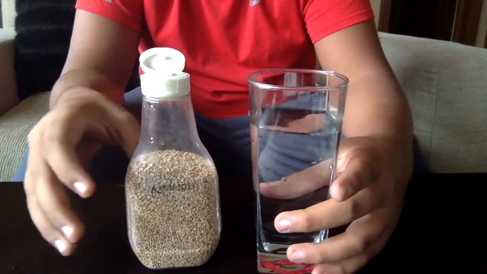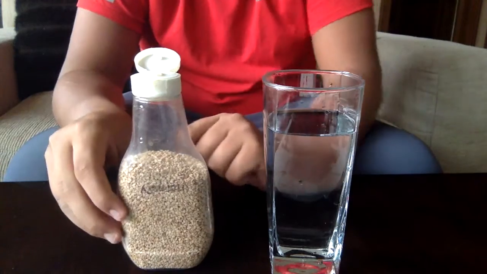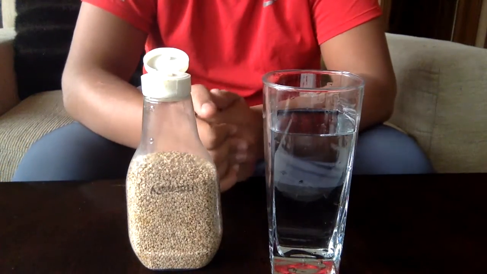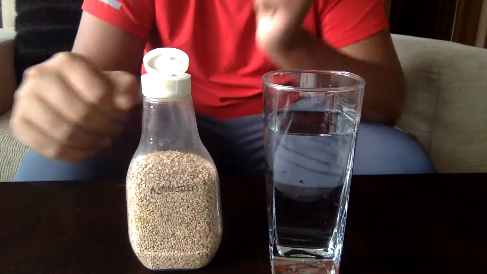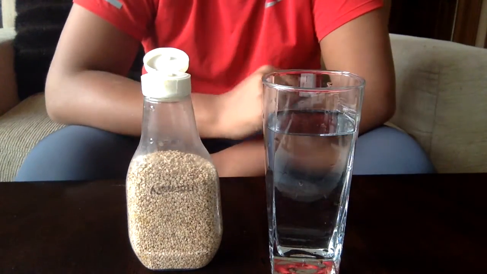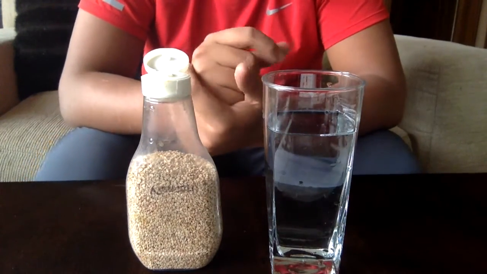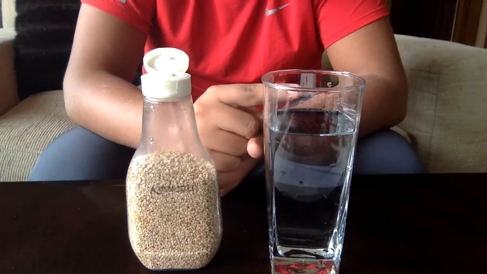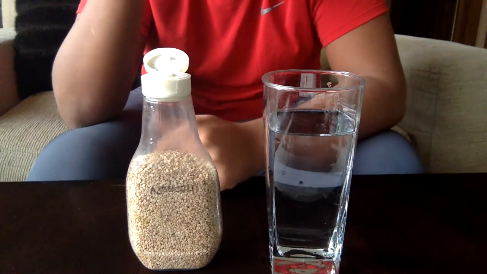So from that last experiment, we will think that they will go to the bottom. But let's see what happens. The question. The question is, will the ajonjolí be able to stay at the top of the glass? My hypothesis will be that the ajonjolí will be able to stay at the top of the glass without sinking to the bottom.